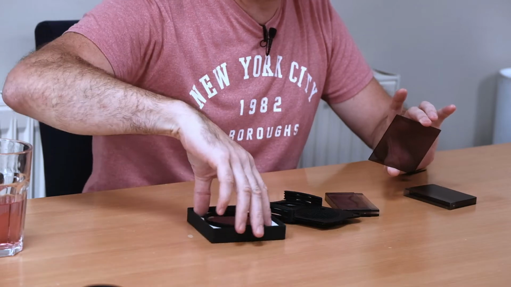Okay, so ND filters. Now, we use them in both stills and video. And we have a couple of different types. We have the traditional square ND filter and we have the round ND filter.